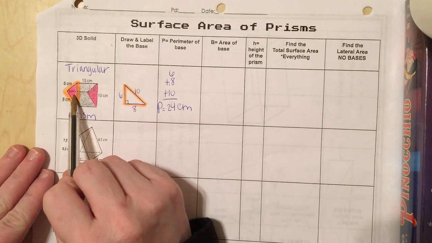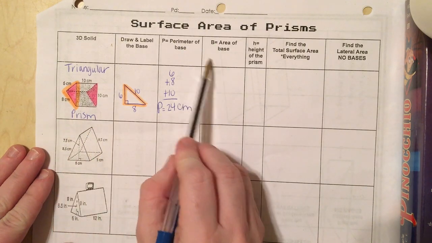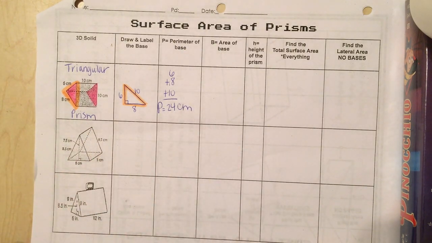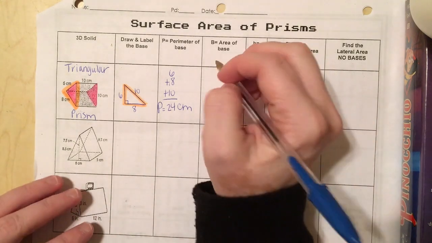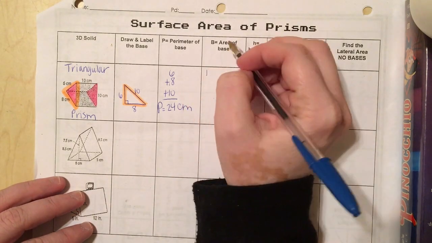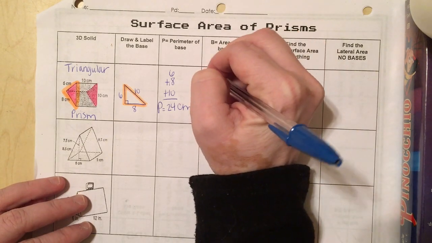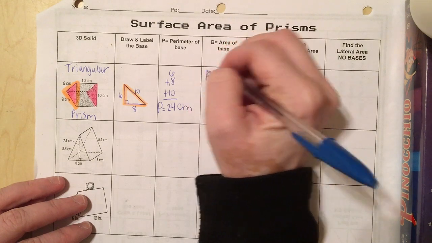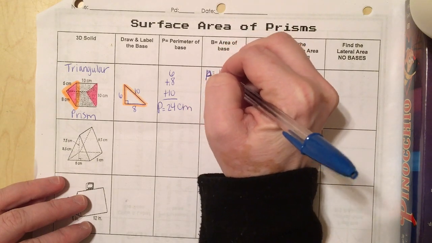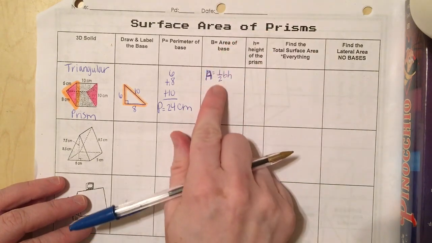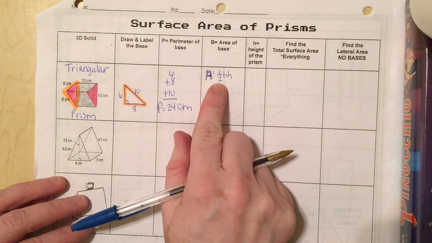So my base is a triangle. We did not have to do triangular shapes when we did volume, but we did only circular. But now we have a triangle base. And the base area of a triangle, A equals half of my base times my height. Remember, half just means you're cutting it into 2 equal parts.